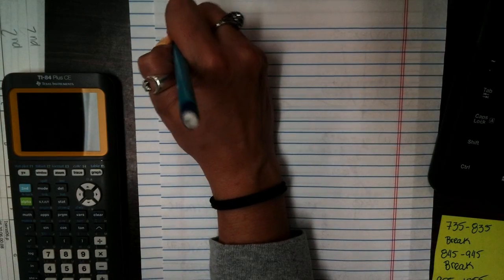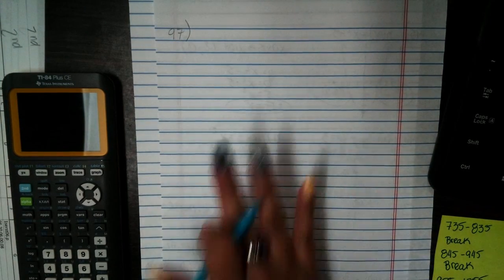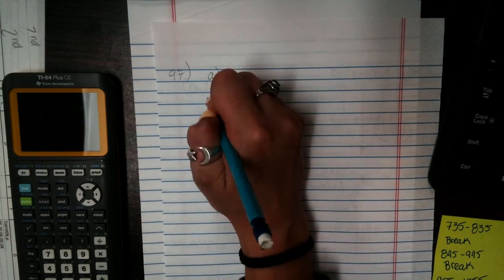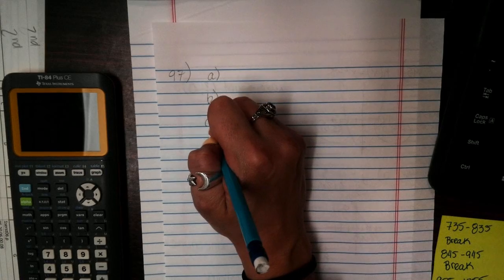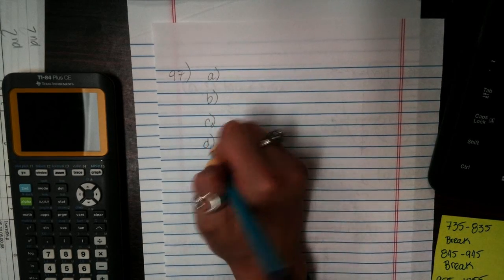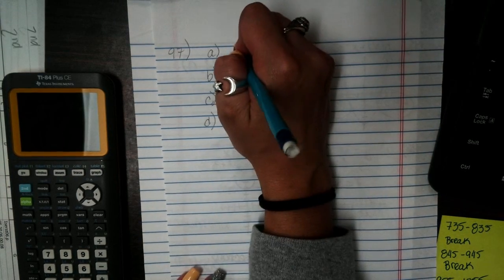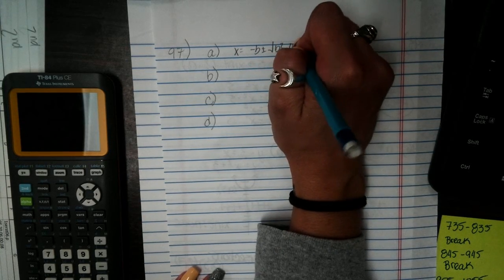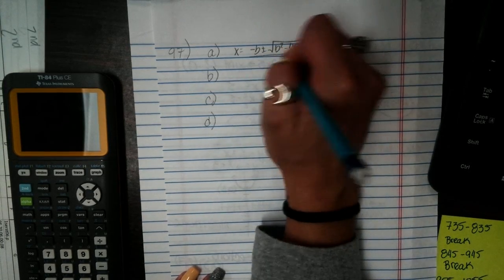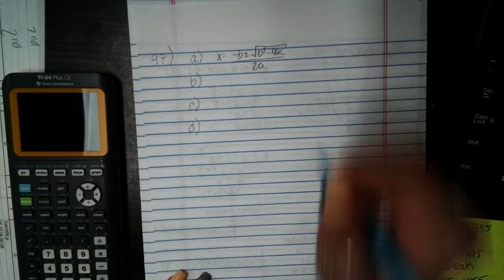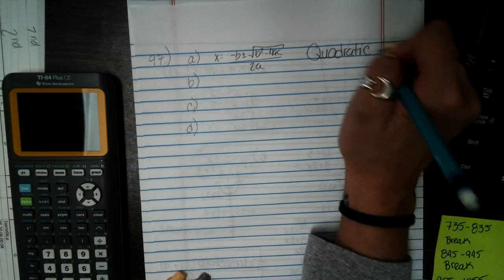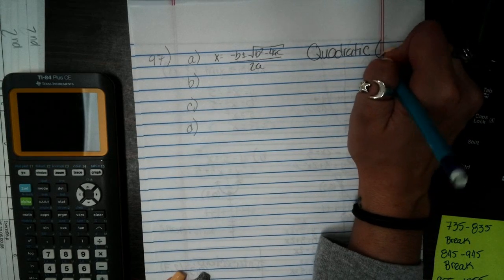97. This is all geometry review and algebra 1 review. So it wanted you to figure out what each of the equations are. So I'm just going to write them all out and then put their names next to them. So the first one is the quadratic formula, which was option number 4.